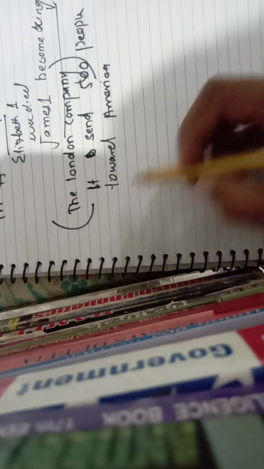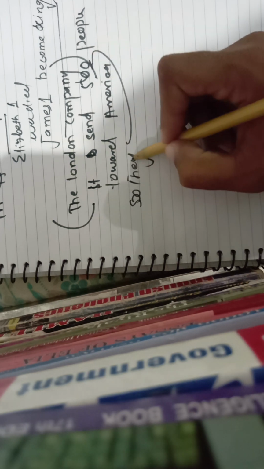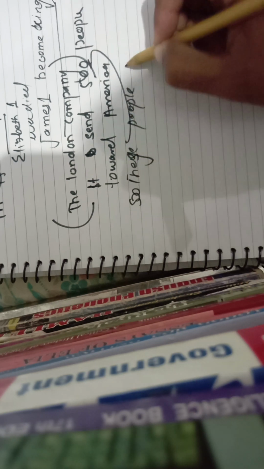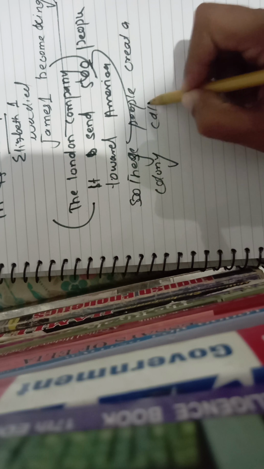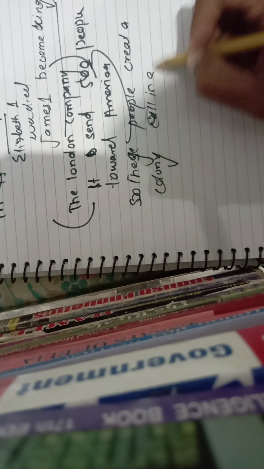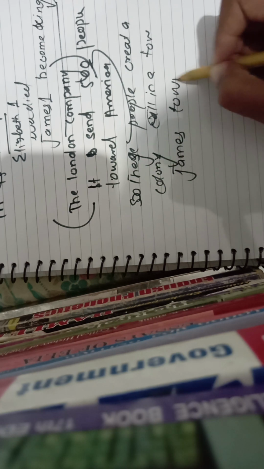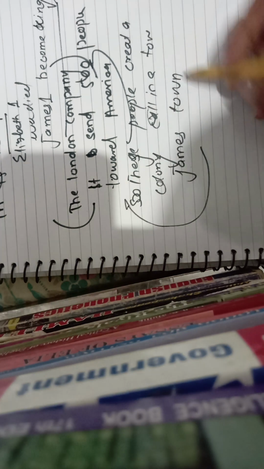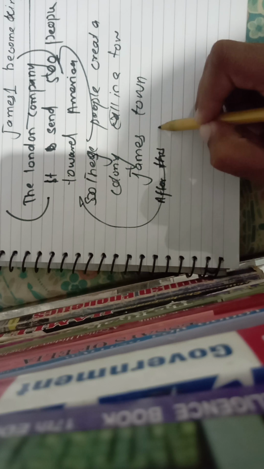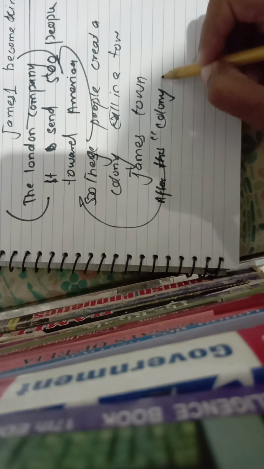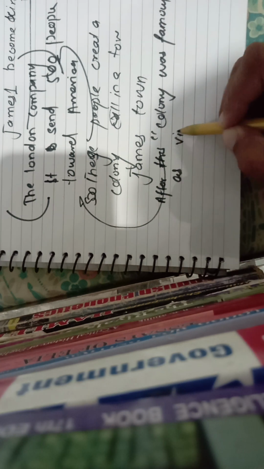These people created a colony, a town called Jamestown, named after the king. The king's name was James, so they named it Jamestown. And after this, the colony became famous as Virginia.